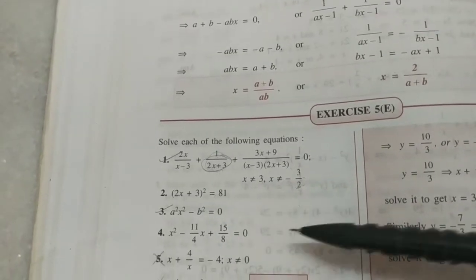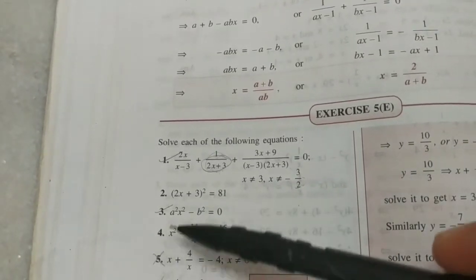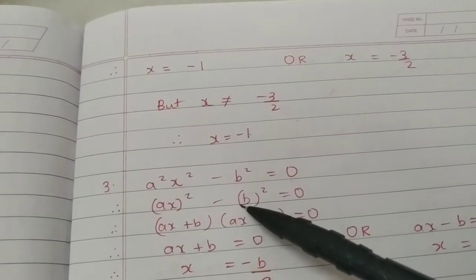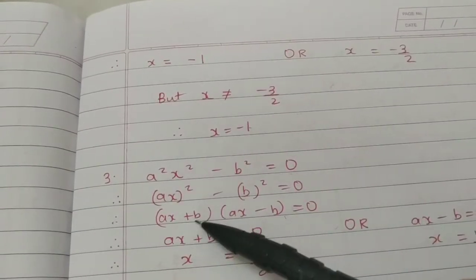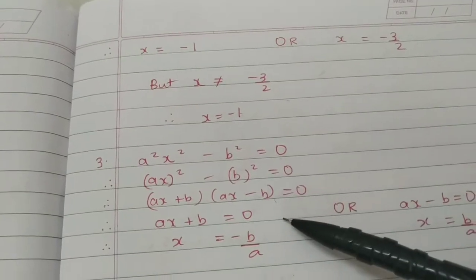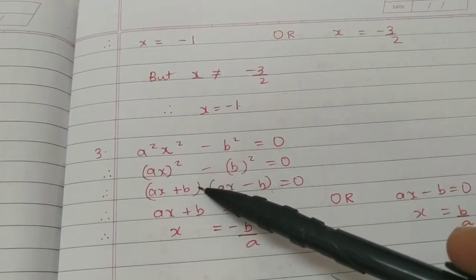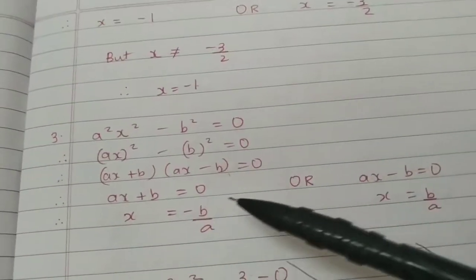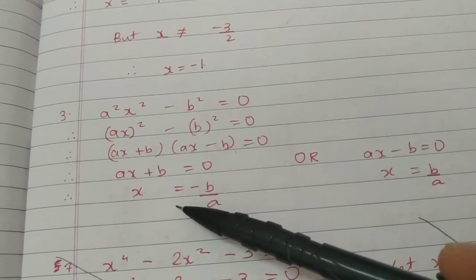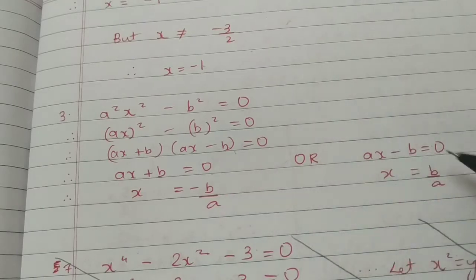Now the third sum. This looks like a formula a squared minus b squared. So when we open the brackets, we get a plus b times a minus b equal to 0 using the formula. So either this is equal to 0 or this is equal to 0. Shift all the terms to the RHS. I want x alone. So we get two values of x, minus b upon a or b upon a.